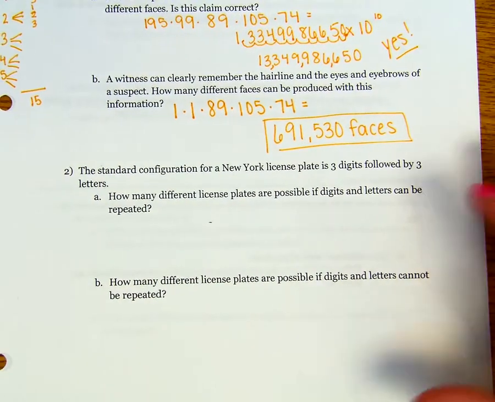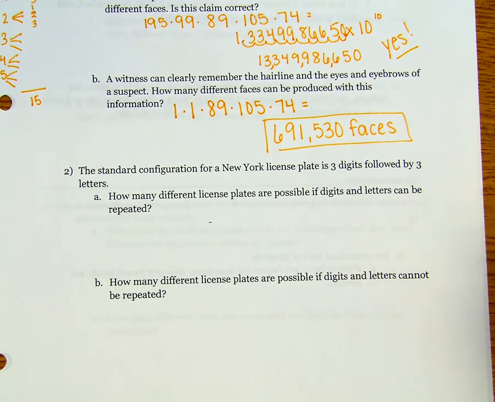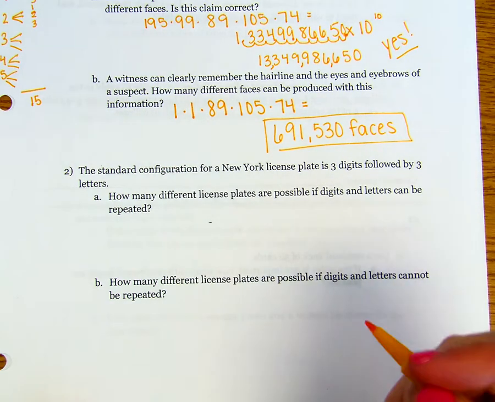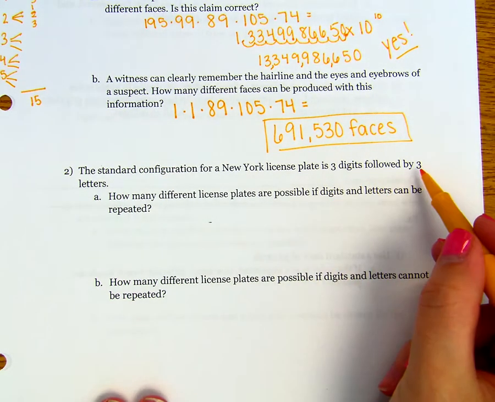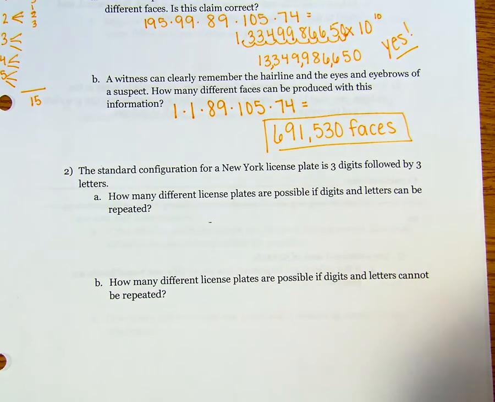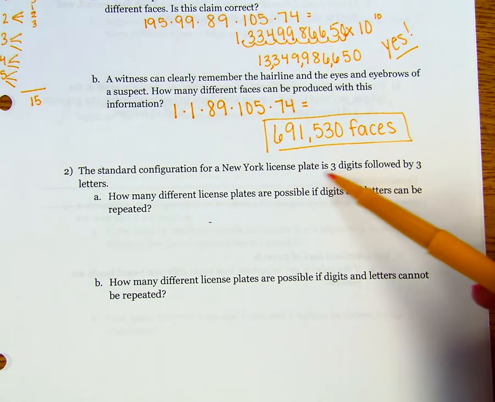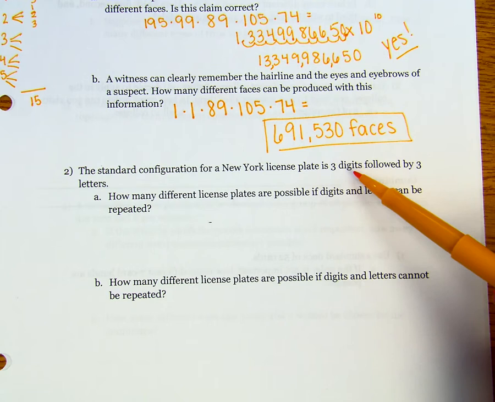Question 2 says the standard configuration for a New York license plate is 3 digits followed by 3 letters. How many different license plates are possible if digits and letters can be repeated? So we have 6 things here, 3 digits and 3 letters. First thing we need to think about is how many choices of a digit do we have?